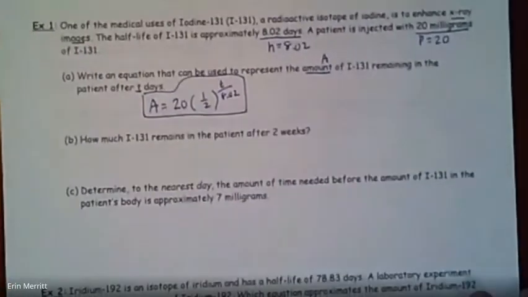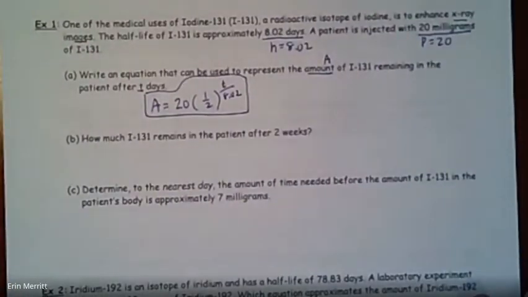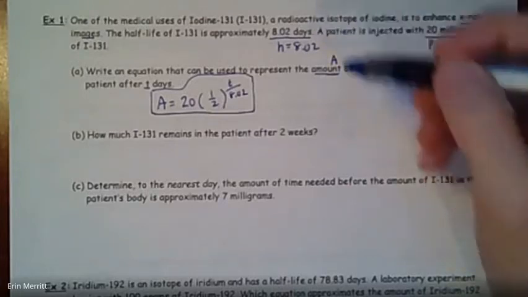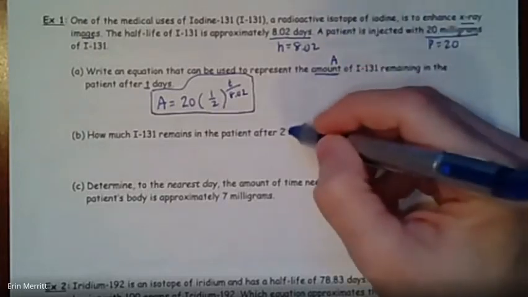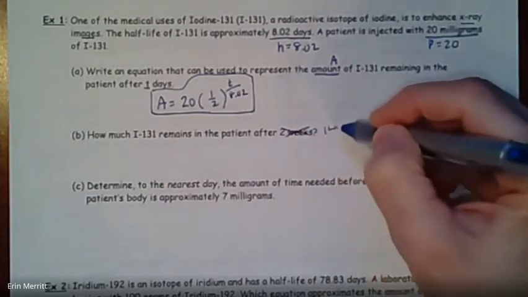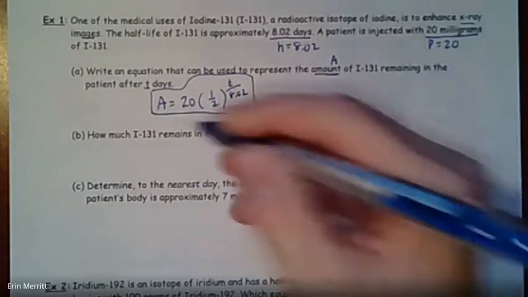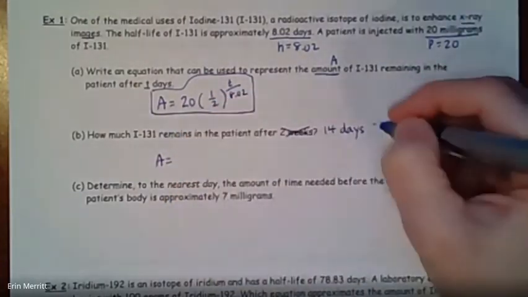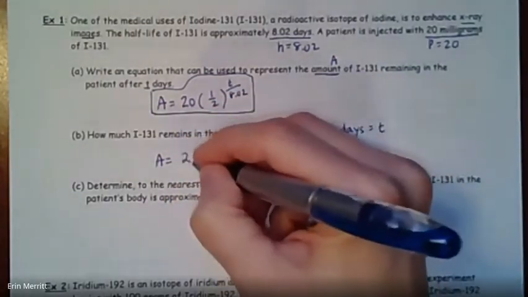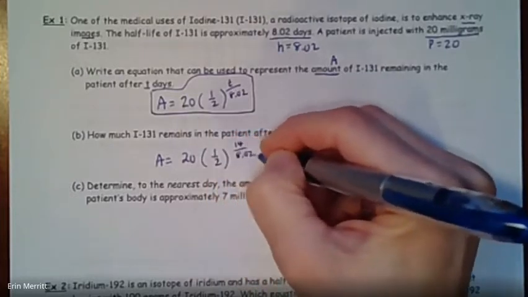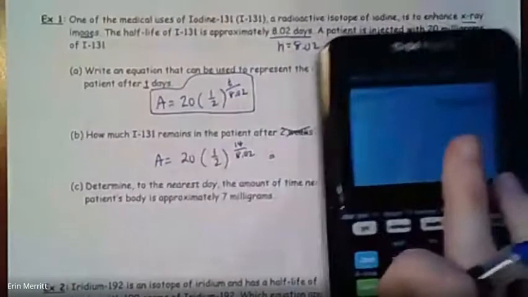Part B, how much I-131 remains after 2 weeks? Be careful of the unit of time. So up top, they were talking about days. Here we're talking weeks. We want to change this into days. So after 14 days, we can then plug in t equals 14 and calculate.